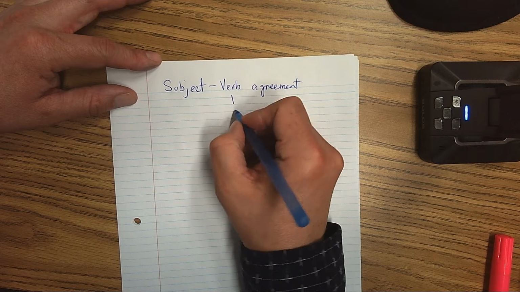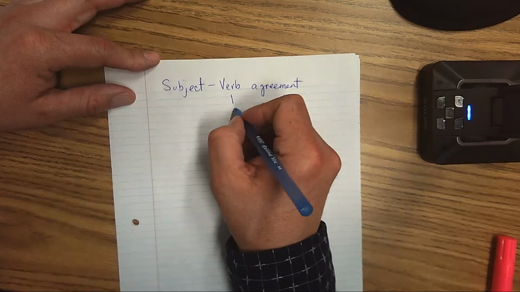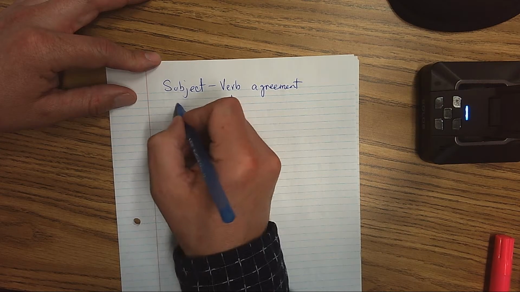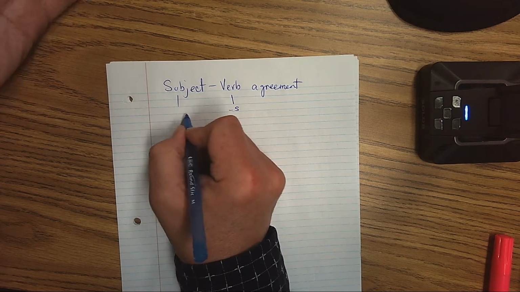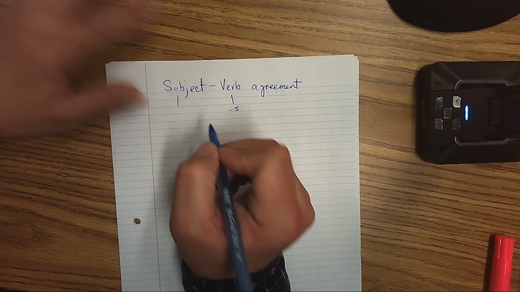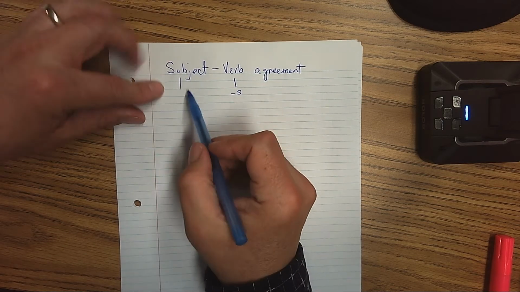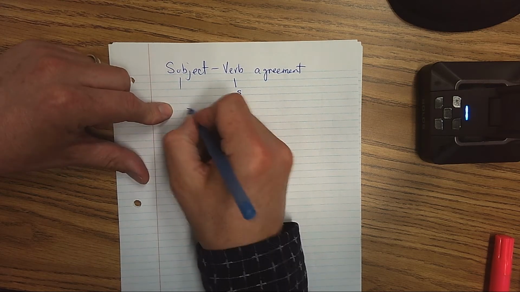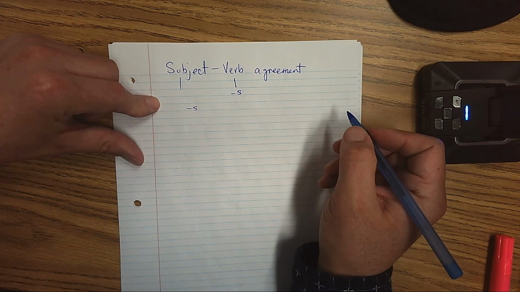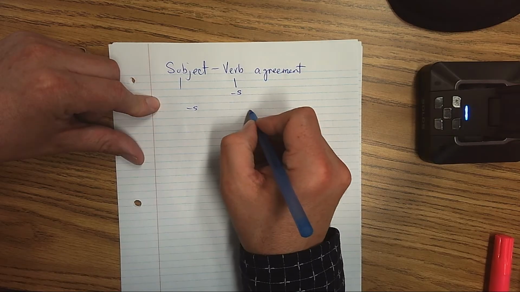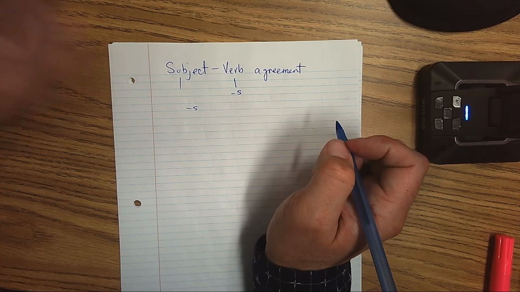Often the verb, a singular verb, has an S at the end. But a singular subject does not have an S at the end most of the time, depending on exactly what it is. Plural subjects often do have S's at the end, and plural verbs do not have S's at the end. Okay?